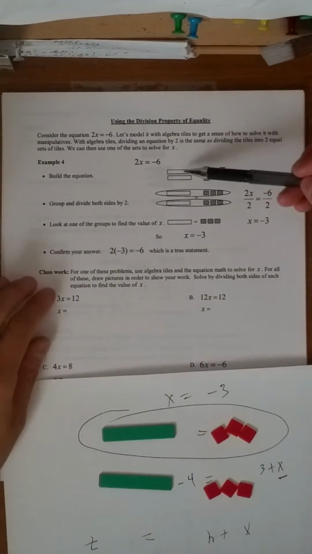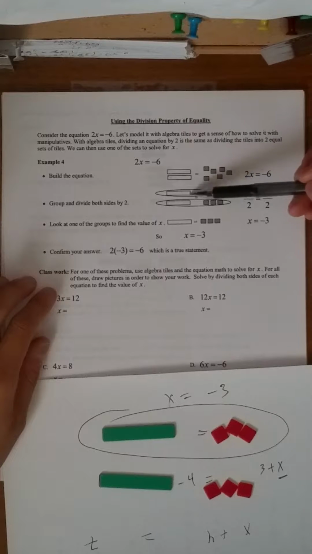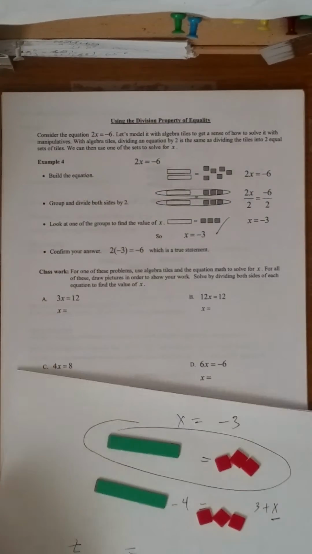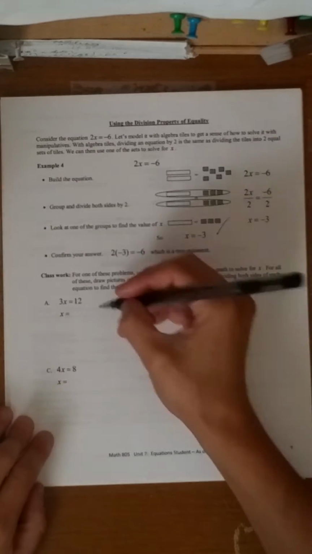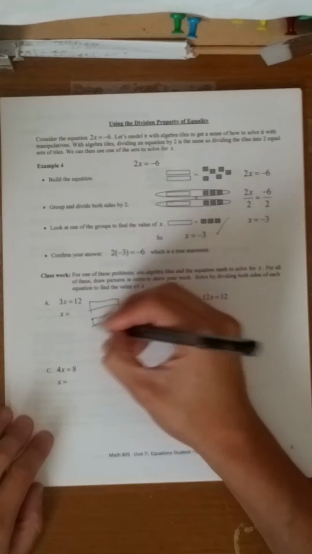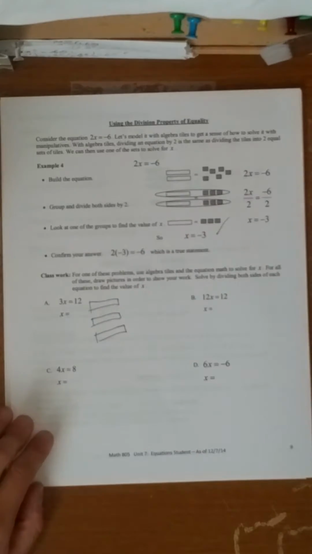This is exactly what is shown here. So you break them up, and then you draw them out. You separate them out so that each x has an equal number of numbered tiles, and you can conclude your answer here. Okay? So we're going to draw these out over here. So this one here would be what? So I have 3x. You don't have to draw them sideways, but it's nice.